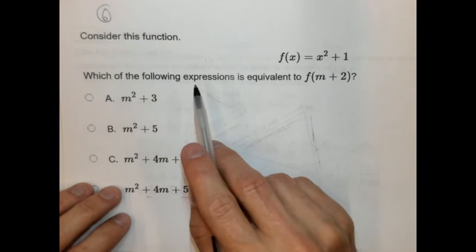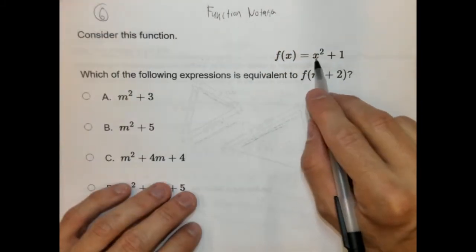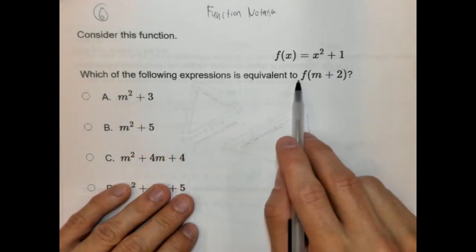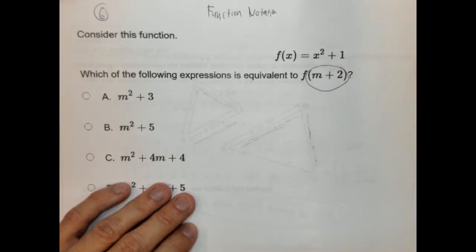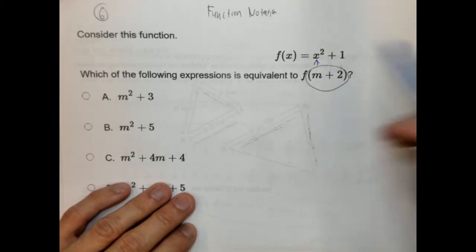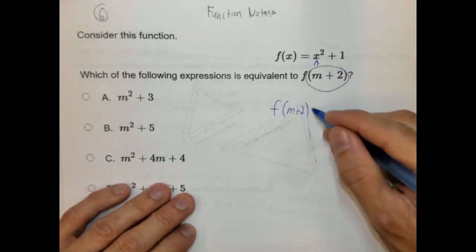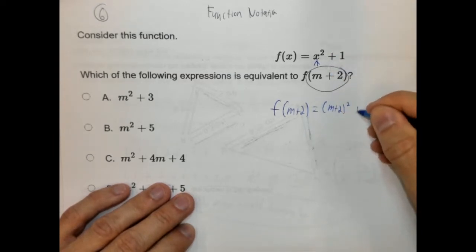This is really about function notation, whether we have a firm understanding of it or not. So we have f of x equals x squared plus 1. It's asking us which of the following expressions is equivalent to f of m plus 2. So all we're doing is taking this m plus 2 and plugging it in where the x is. So we're going to write f of m plus 2, and we're going to have parentheses m plus 2 squared plus 1.